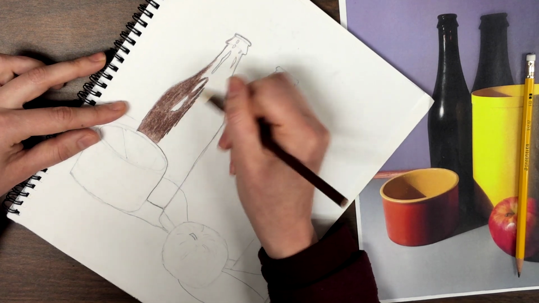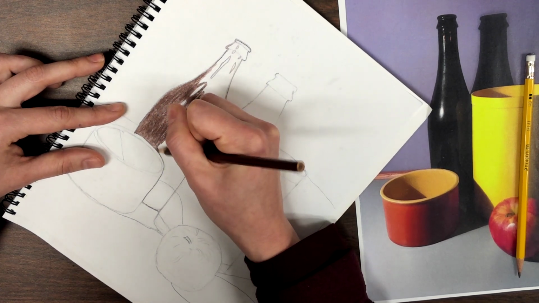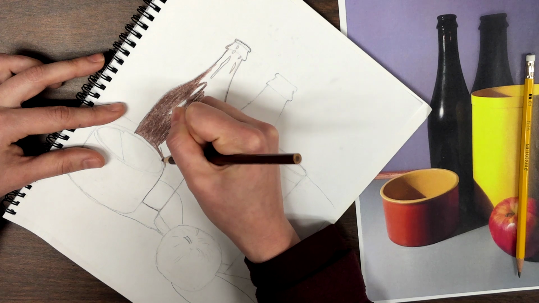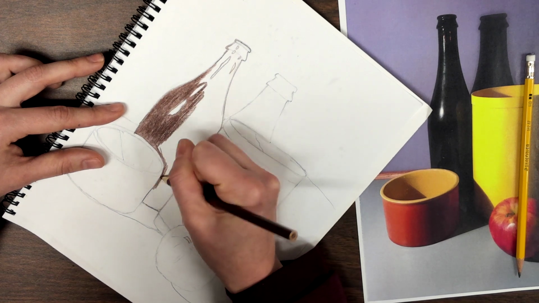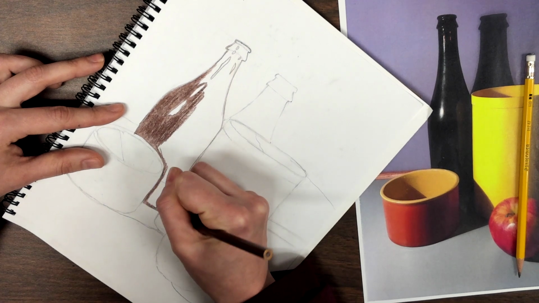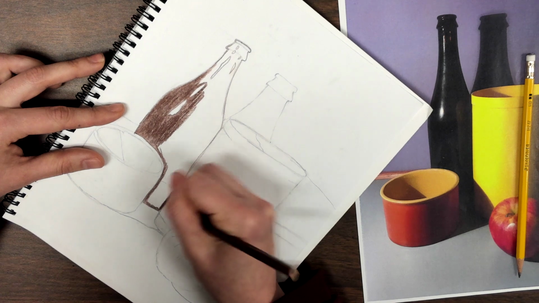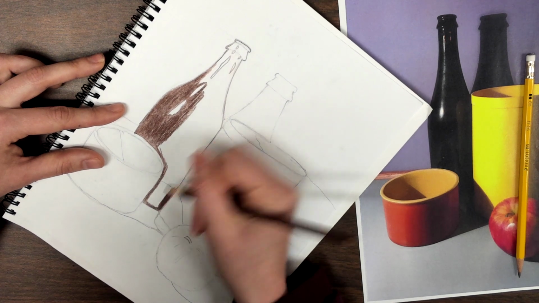So you can go ahead and start, color along, shade along with me. Take your time. This is all we're going to do for today. And if you don't finish, don't worry. We'll finish it next time.